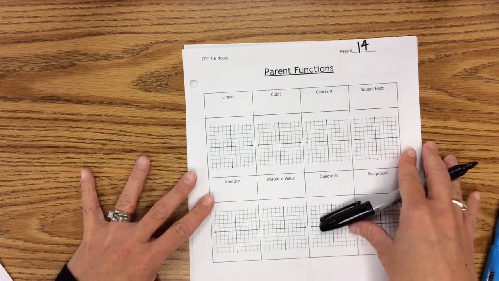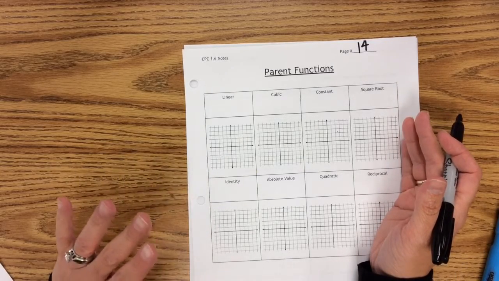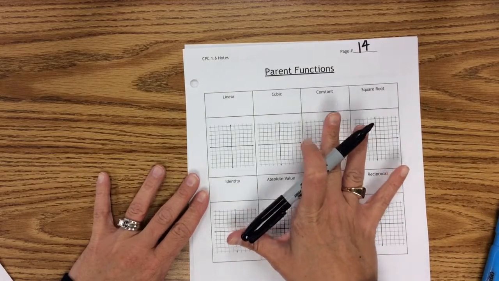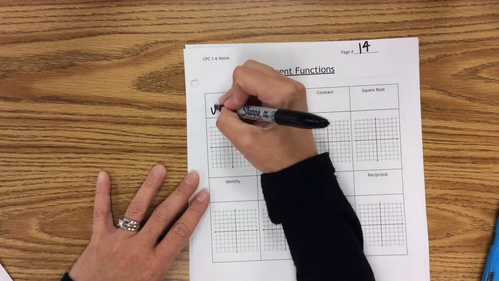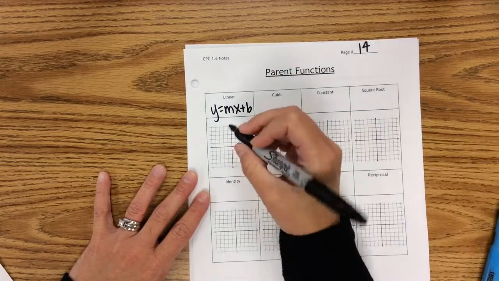We are going to take these graphs and then we're going to work with them. Move them left, right, up, down, reflect, stretch, compress, all of those things. So we need to be very comfortable with these basic parent functions. The first one is linear, and that would be any general kind of diagonal line.